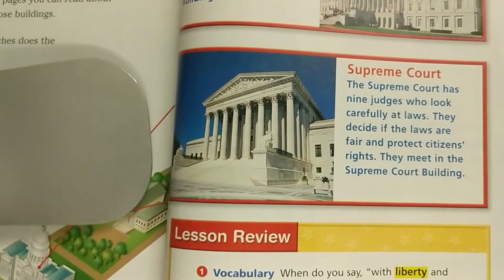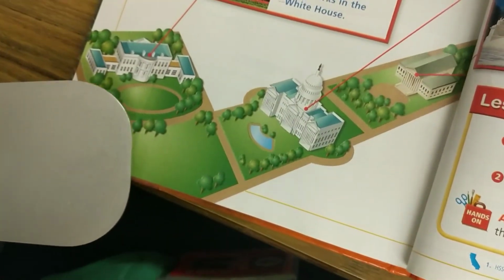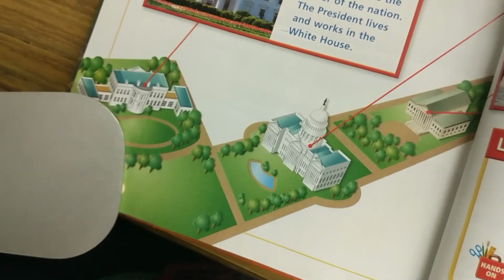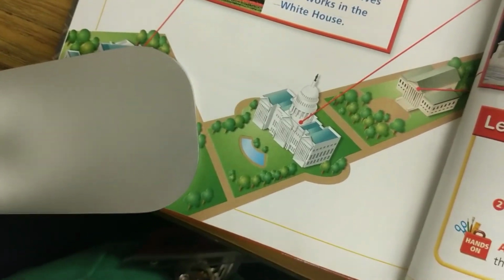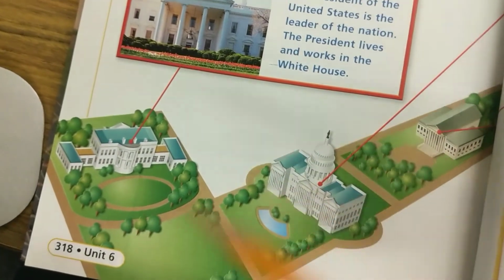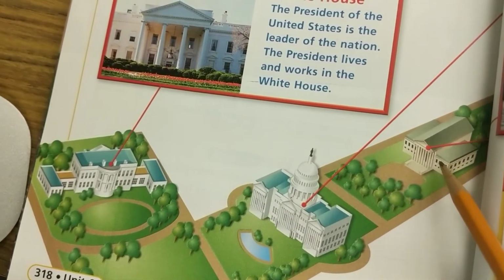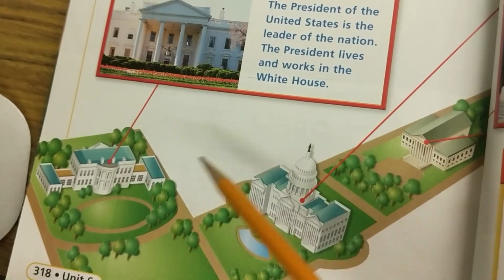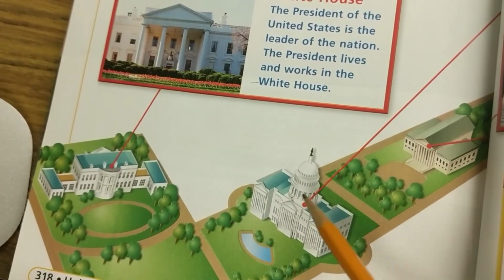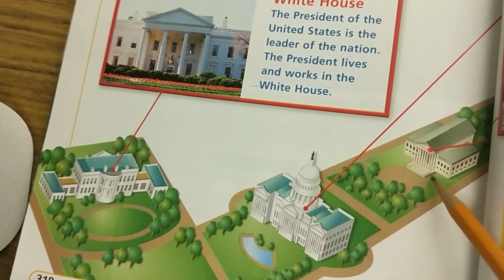And I'm going to show you, I'm going to go back to the map again. Let's look back at the map. We have the White House. Sorry, my stand is covering it. Here we go. The White House, the Capitol building, and then right next door, the Supreme Court. 3 branches of government, 3 different buildings, side by side, all working together for our country.